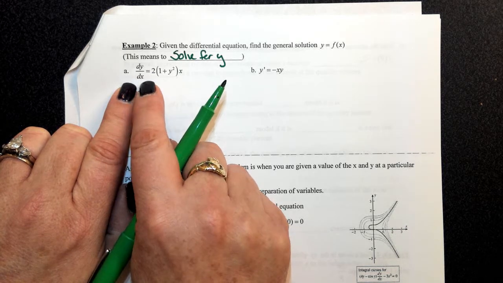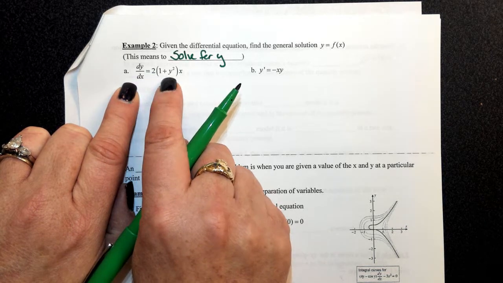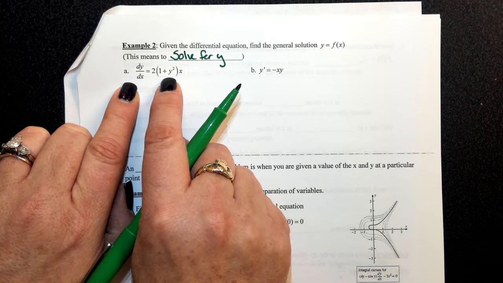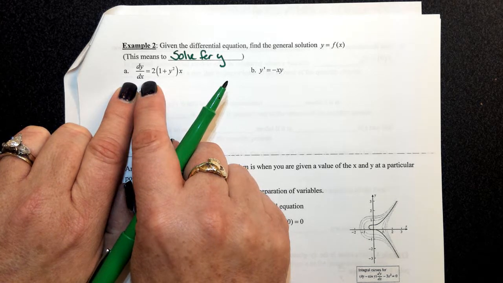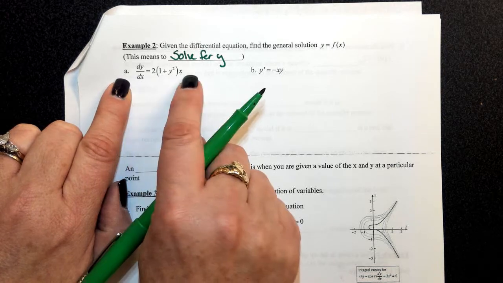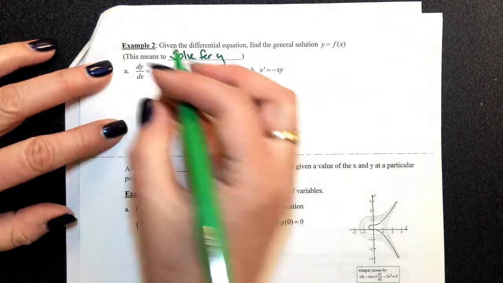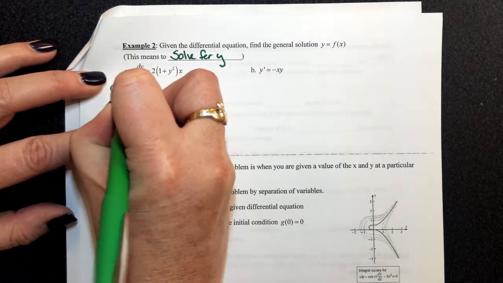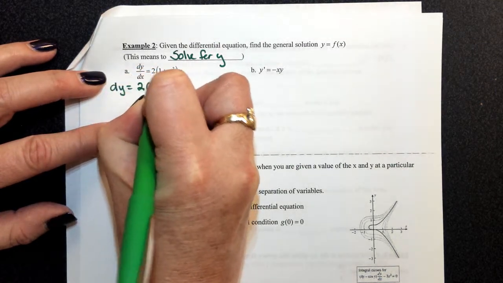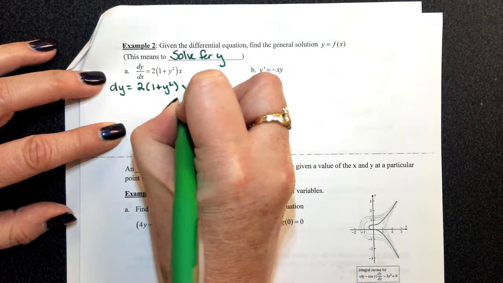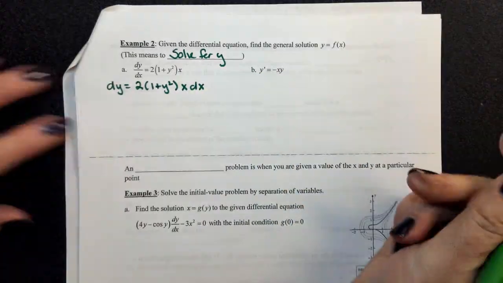So notice you're given a first order differential equation. You have dy over dx is equal to 2 times the quantity of 1 plus y squared. So the first step is you want to gather the x's on one side and the y's on the other. So you're going to multiply both sides of the equation by dx, to get the dx out of the denominator. So dy is going to be equal to 2 times 1 plus y squared times dx.